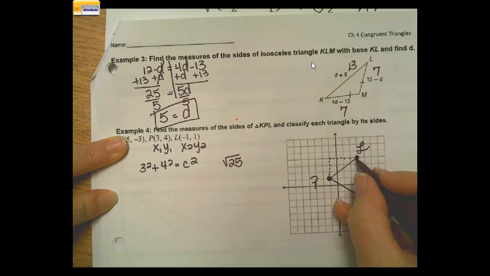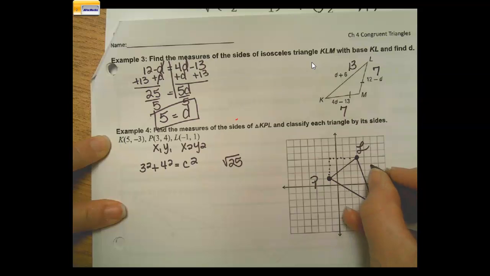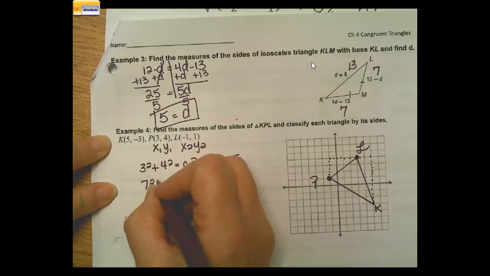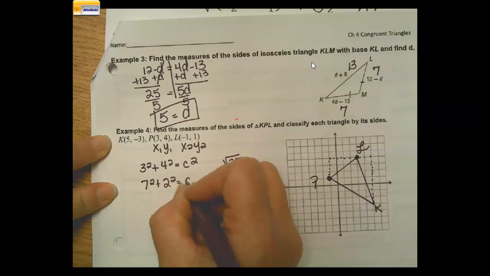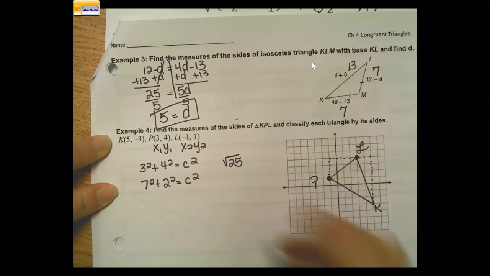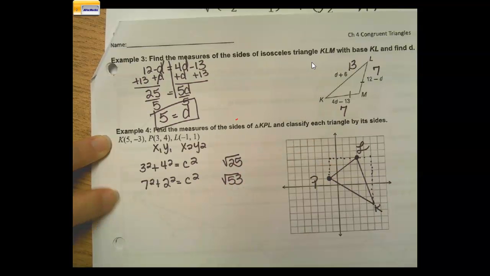The next one, I'm going to do K to L. So I'm going to dot up and over. 1, 2, 3, 4, 5, 6, 7, and then 2. So 7 squared plus 2 squared equals c squared. 7 squared plus 2 squared, and that would be the square root of 53. Obviously not the same answer.